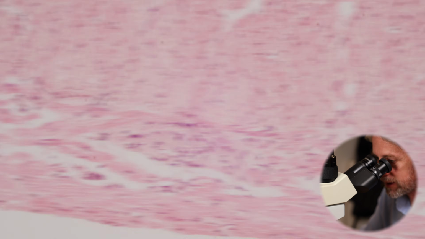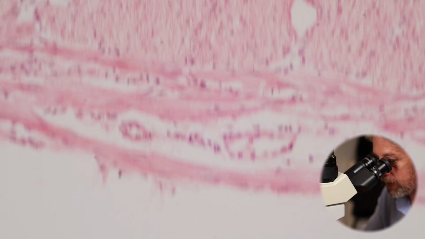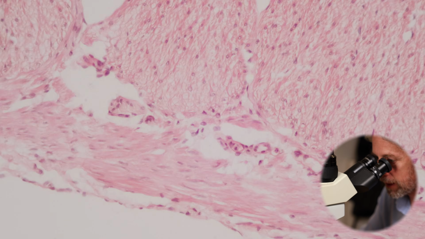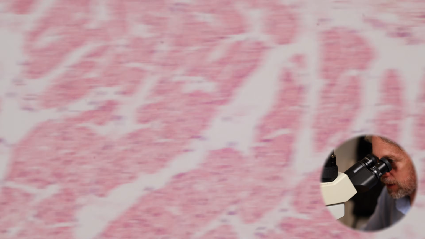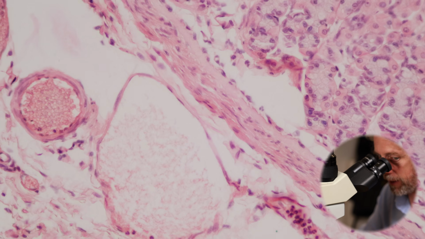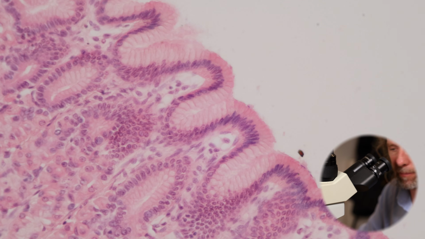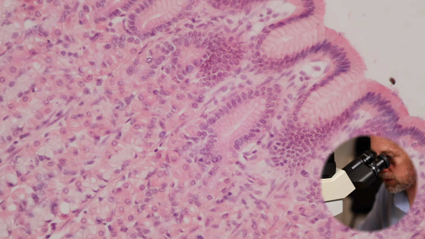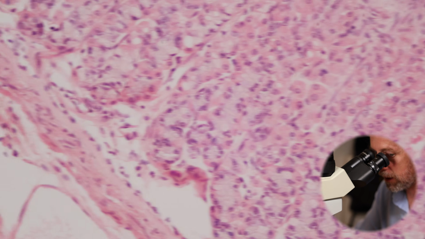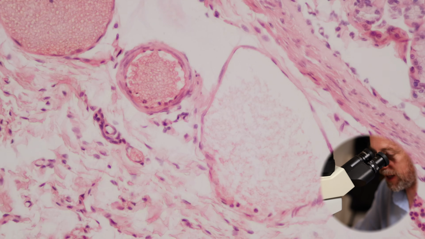Is all of this quite lightly stained? Yeah, it is. But look there. Oh, look at that. So there's the mucosa, the epithelium, and what have you. There's the muscularis mucosa, and look, so now we're in the submucosa.